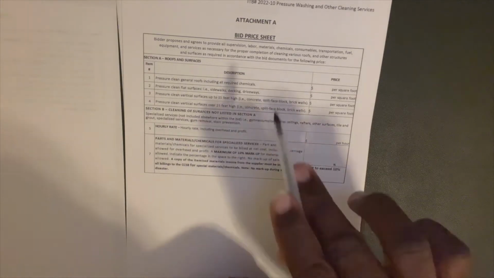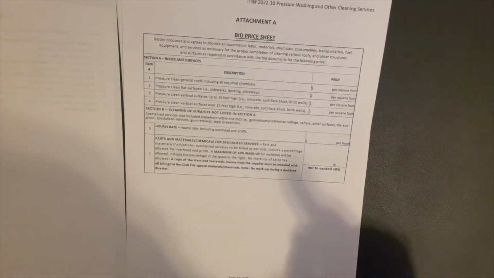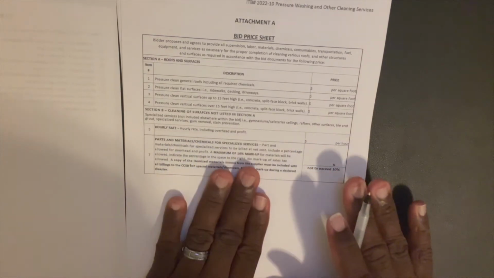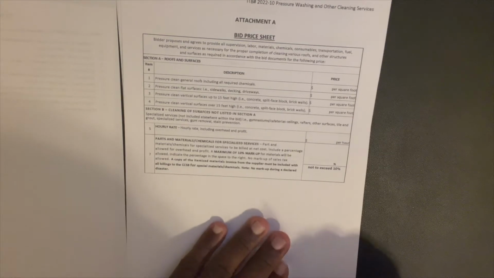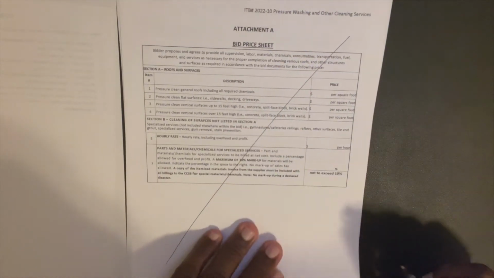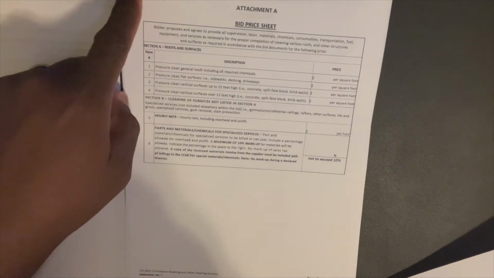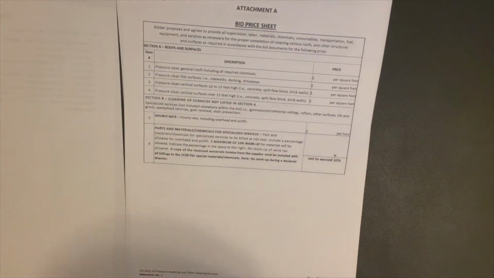Next one. So remember, I said there are 2 addendums. Number 1 was a revised price bid sheet, which is this, and number 2 is just the questions being answered. So for the first one, I don't need this. The reason why is I printed the revised one. It says revised right up here, and I have this one printed.